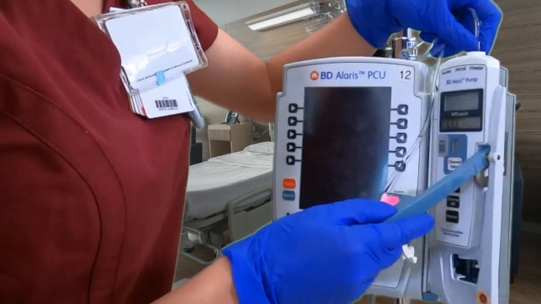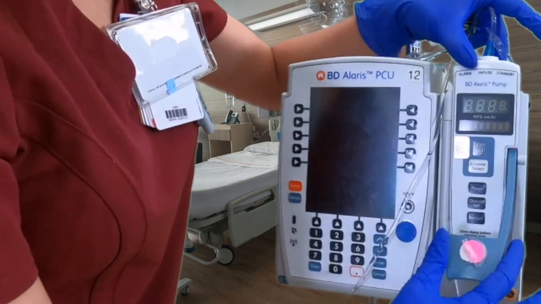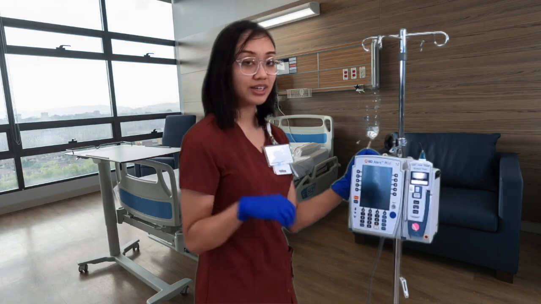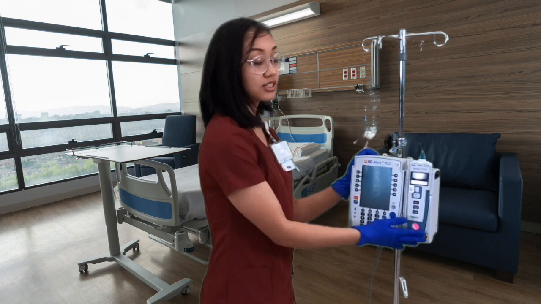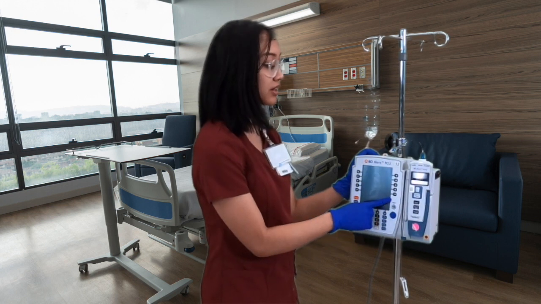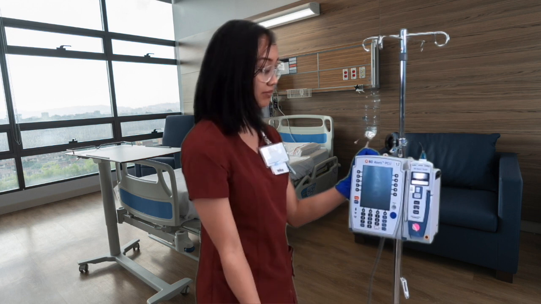To close it, we're just gonna go ahead and reverse what we did earlier. So close the door, and then pull this leverage down and you should hear a click, like that. All right, now that our line is connected to the pump, we can go ahead and start programming. So again, we're gonna turn the system on. There's the power button right here. We do not have to hold it down, we just click on it and it should turn on.